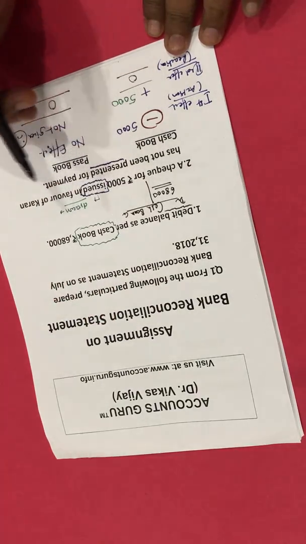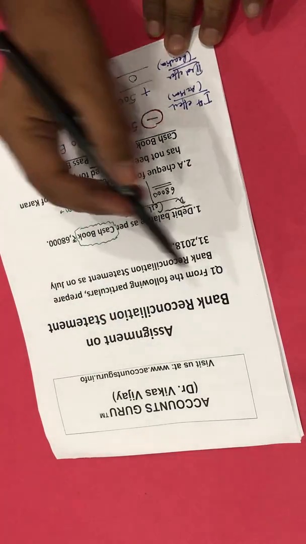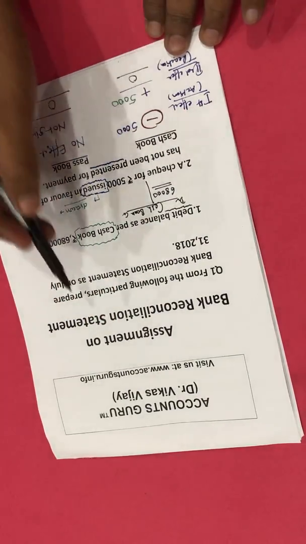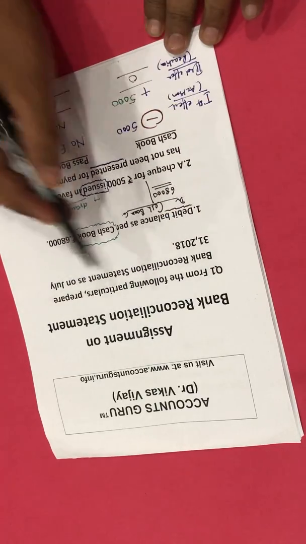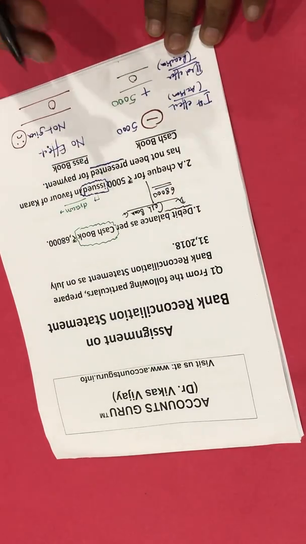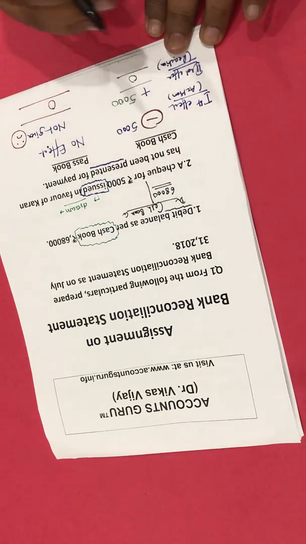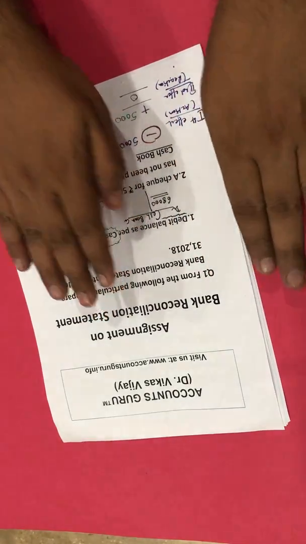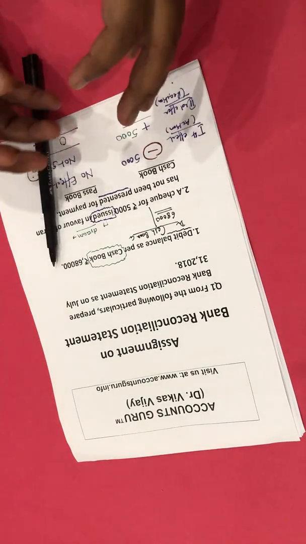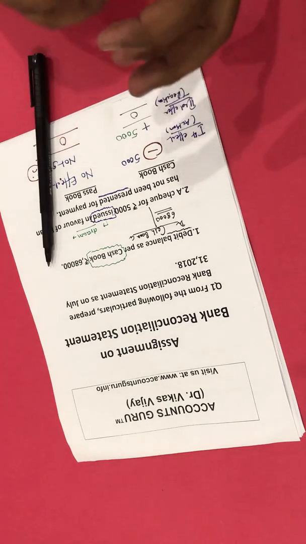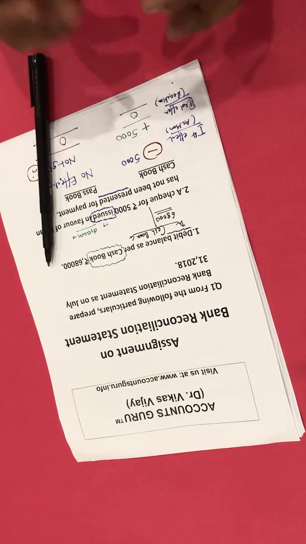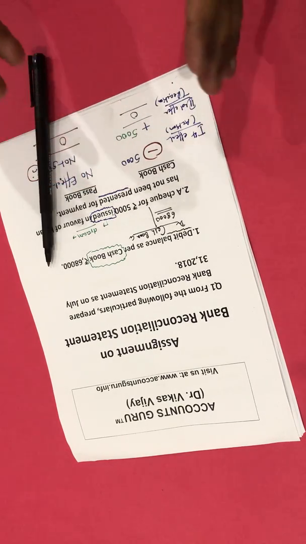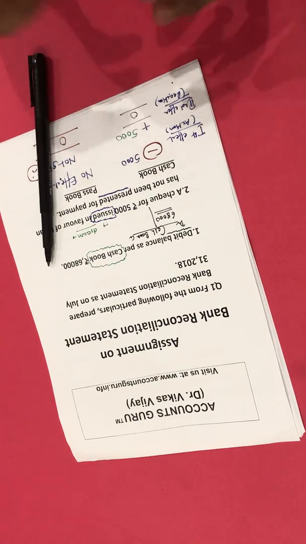As you know, in the previous video, we had discussed the first 10 transactions of the assignment based on the bank reconciliation statement. In those transactions, we had assumed that the cash book balance was given, and in that case, we assumed the right hand to be the cash book and the left hand to be the passbook. In the next transactions, I'll just give you an explanation: what if the passbook balance is given and then we have to derive the cash book balance? What changes will there be while solving the problems?